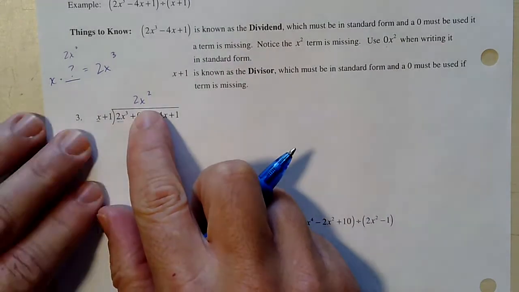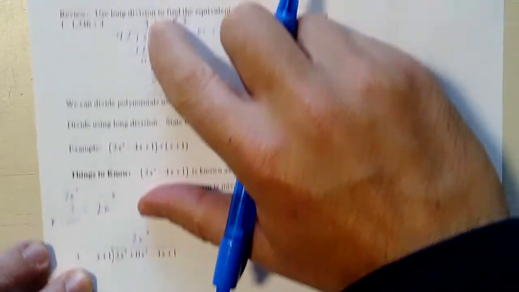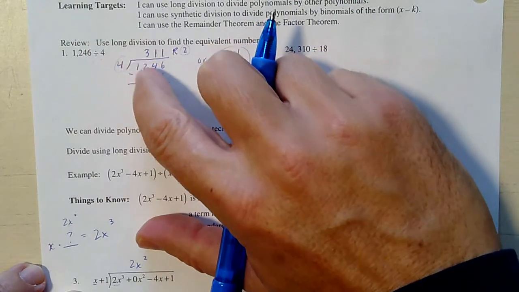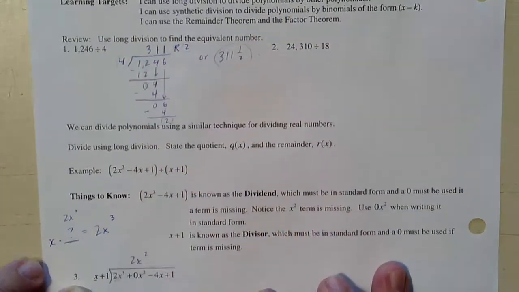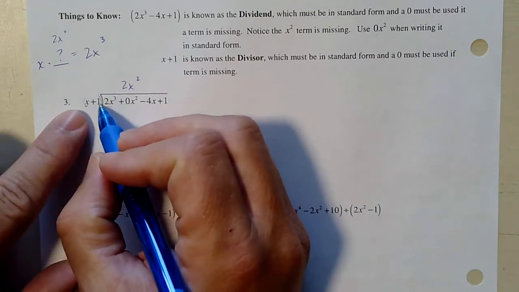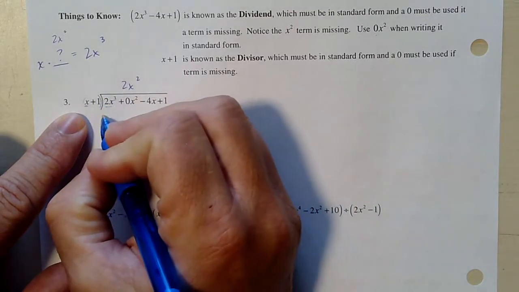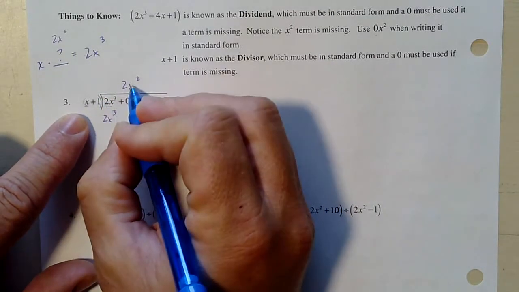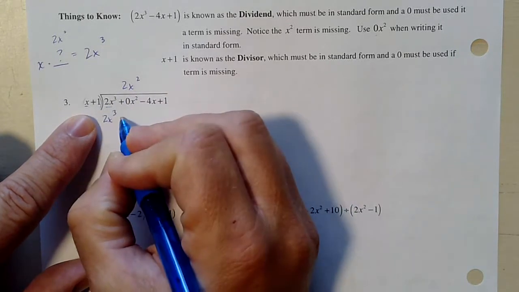All right, so just like when we got this 3, what do we do next? We did 3 times 4, we put that answer, and we subtracted. So I got to do the same thing here. I do 2x squared times this entire quantity. So that gives me 2x cubed, and then 2x squared times 1 is 2x squared.